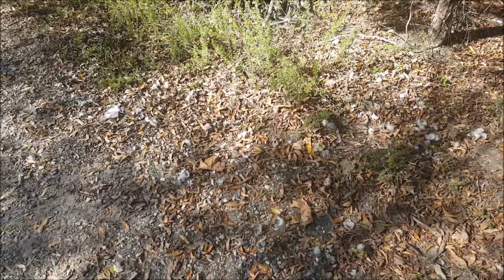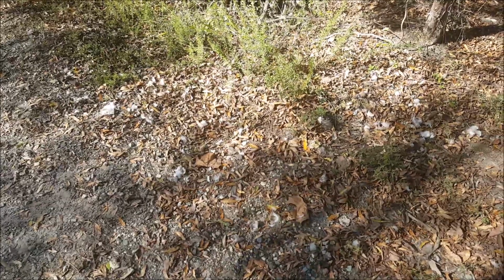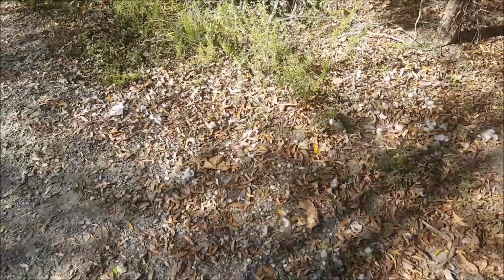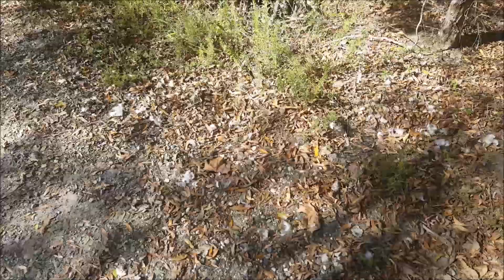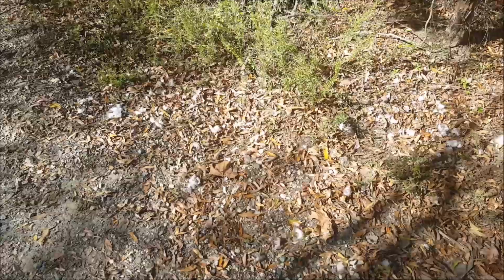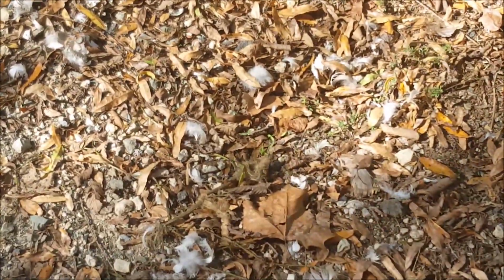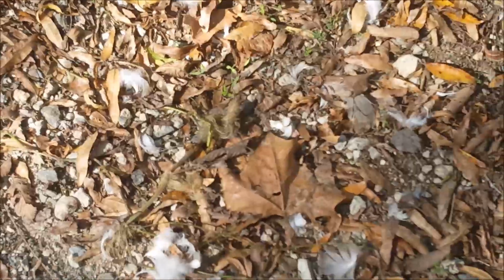This is a kill site. A bird has been killed. It might have been a goose, Canada goose. It was killed by a predator. Could have been a coyote, who knows. But you can see the feathers here spread out all over.